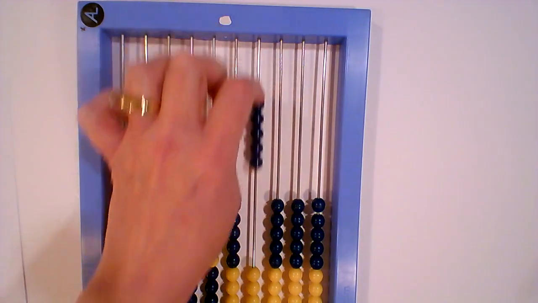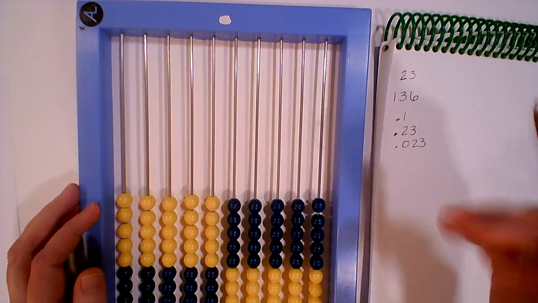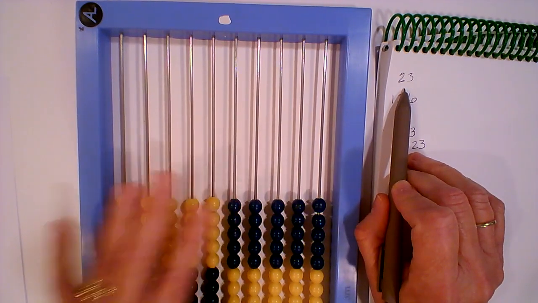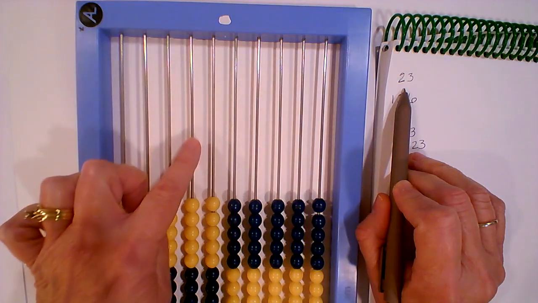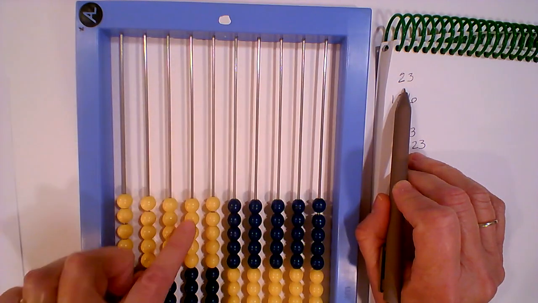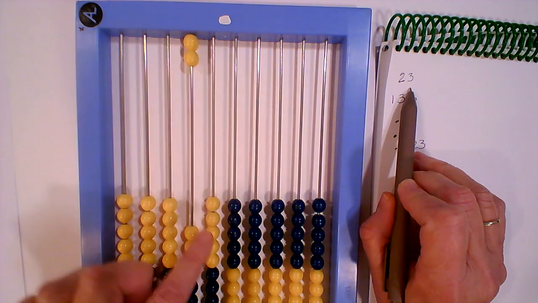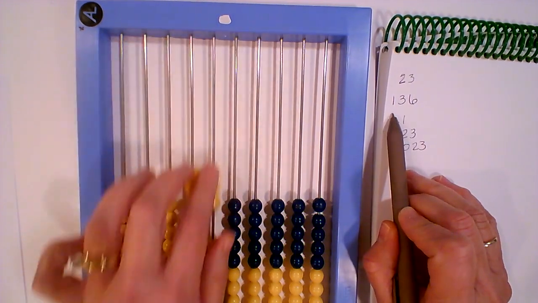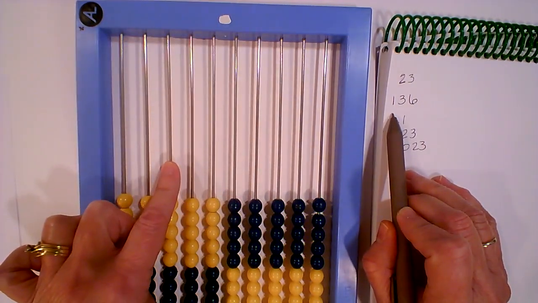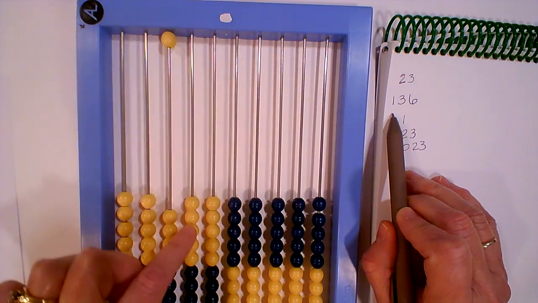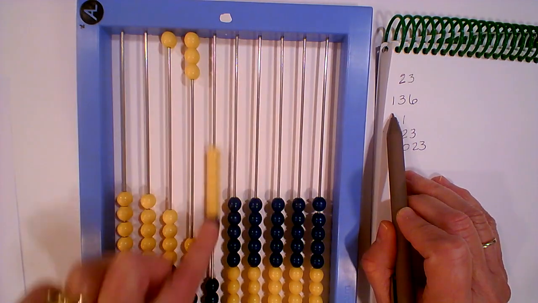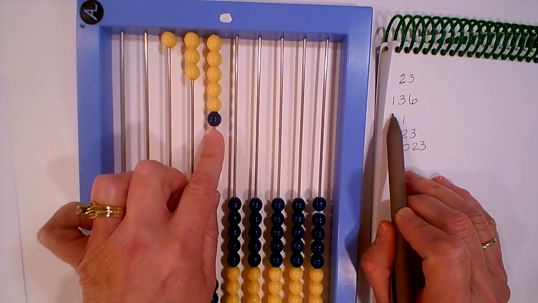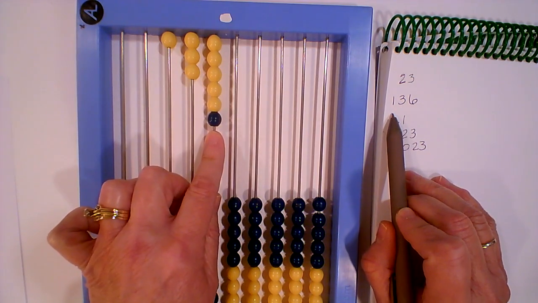So practicing that just a little bit, if I wanted to input 23 on this side of the abacus, I would go to my tens column and raise 2 beads and 3 in the ones column. If I wanted 136, I'm going to go to my hundreds column, 1 hundred, 3 tens, and a 6. Notice all 6 of them are in this one. I'm not trading in this case yet.